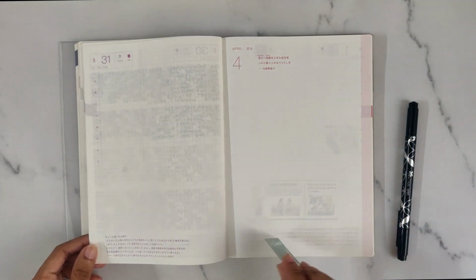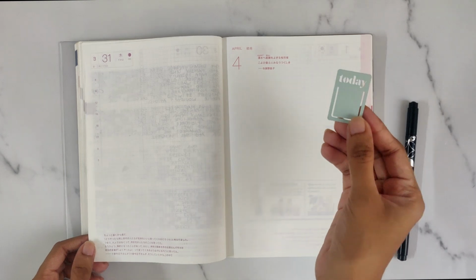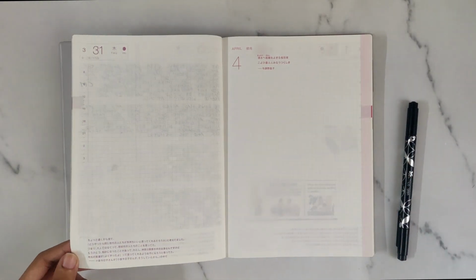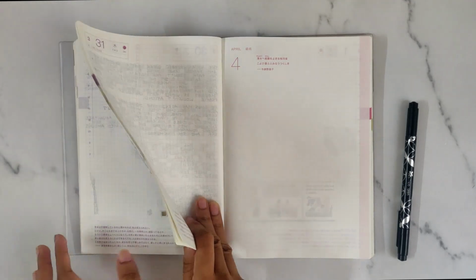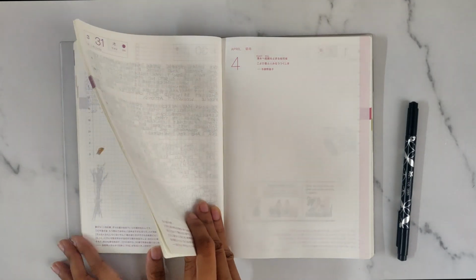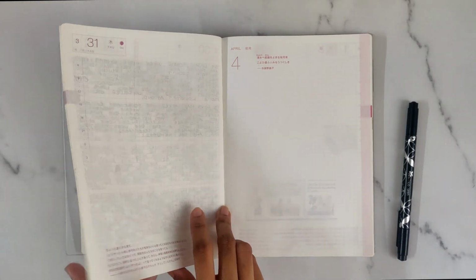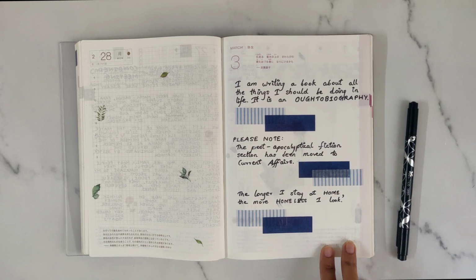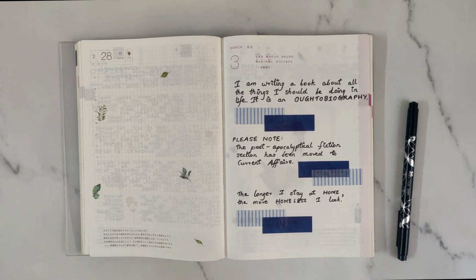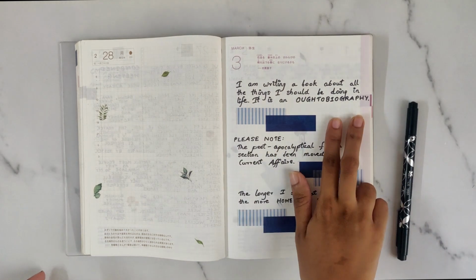So this is the bookmark that I'm using for the daily, which is today again, which I think is perfect because each spread today is perfect for that. So that is why I kind of want to use these bookmarks, even though they are leaving those marks on the pages as such. So let's begin with March. As always, there is a dashboard page for every month. What I tend to do is just decorate it and write down quotes or things that I love to include that month. So that is what I've done over here.